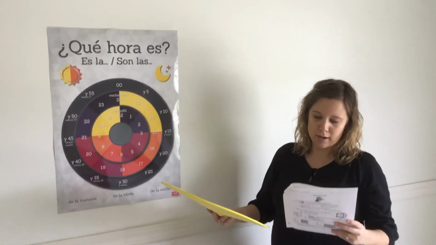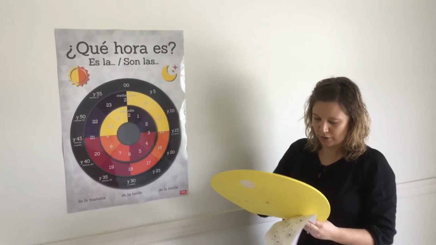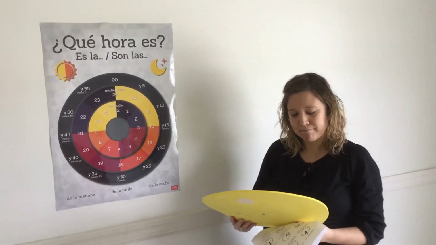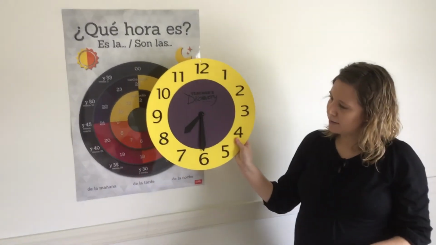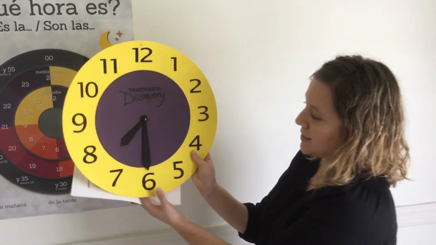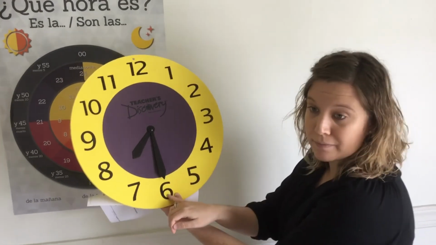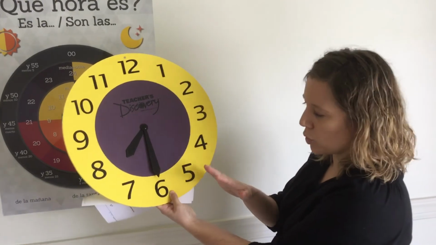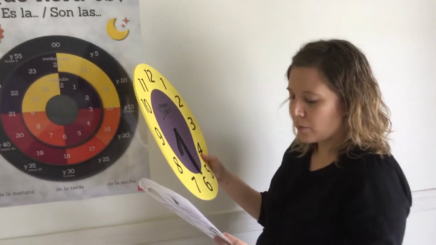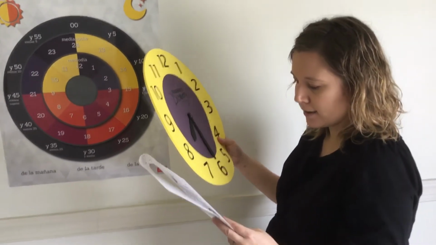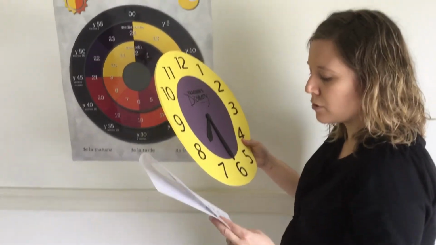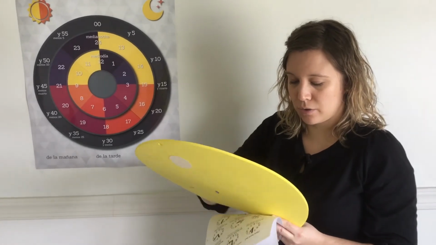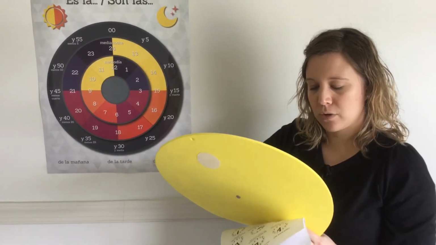So let's say it's 7:30. How do we say that? 7:30. Okay, if you said son las 7 y 30, or son las 7 y media, either one would work. What if I wanted to say this one, son las 8 menos cuarto? What time is that? Son las 8 menos cuarto.